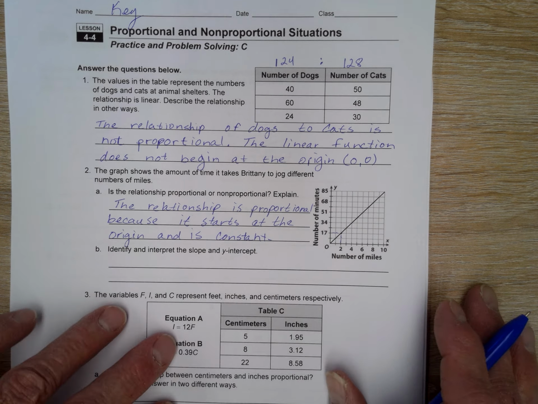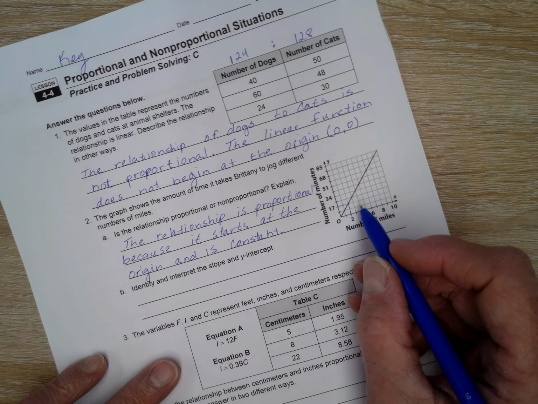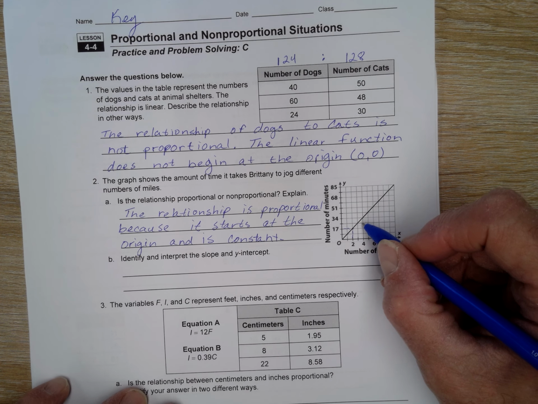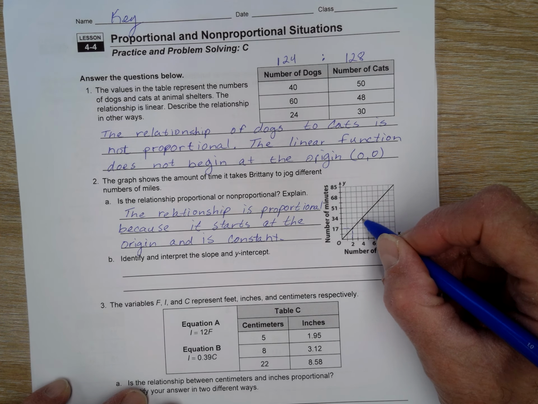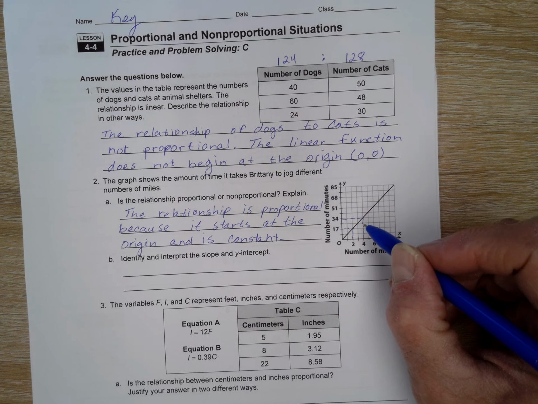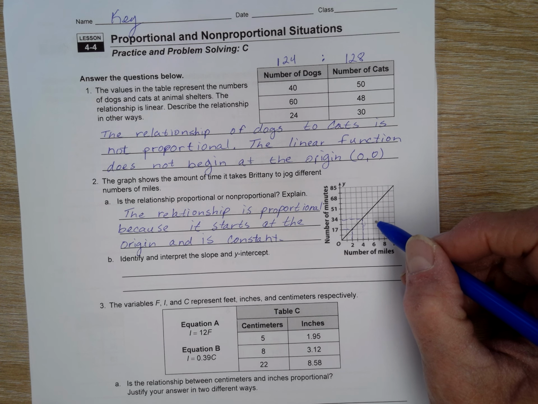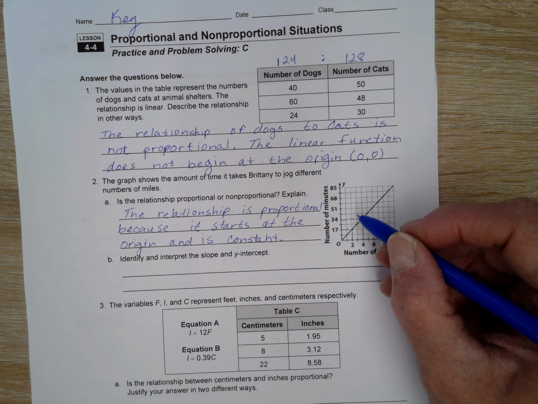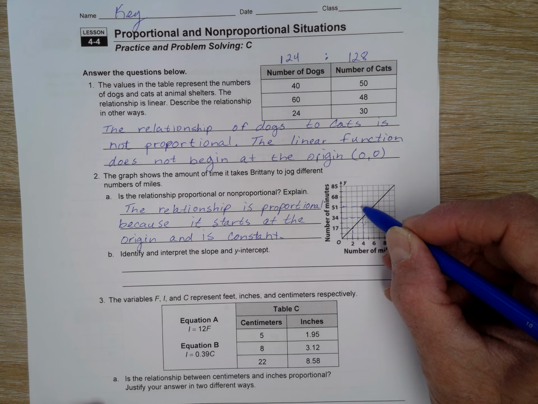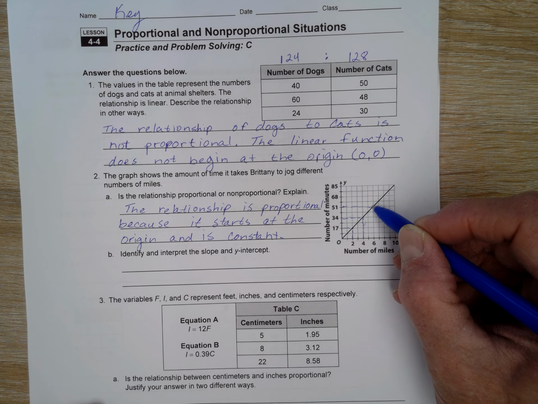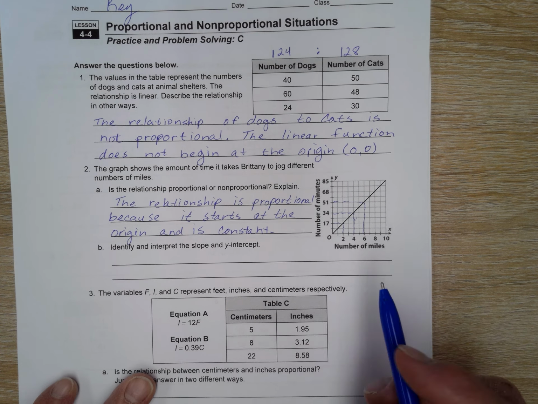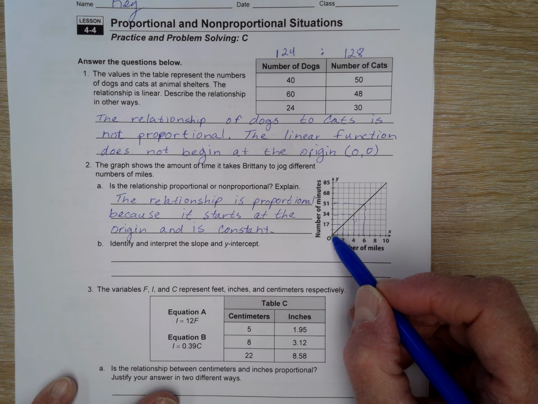So if I were to use these values, which means it's going to also be here at 34 and 4, and then another 17 would be 51 and 6. So all of these values are the same. So you go up 17 and over 2.